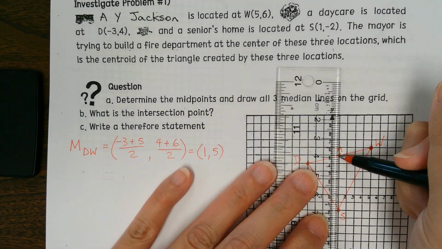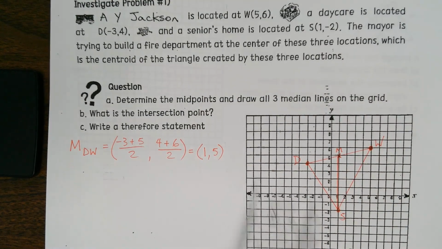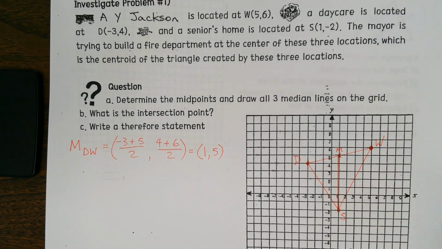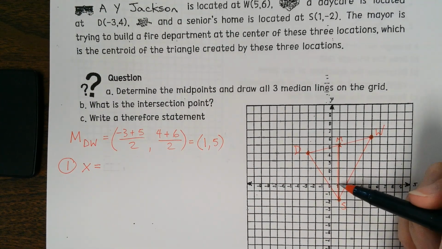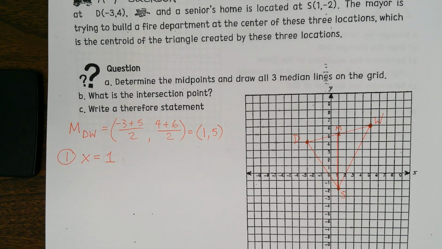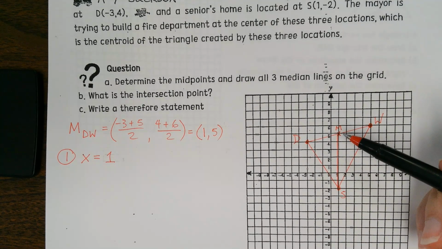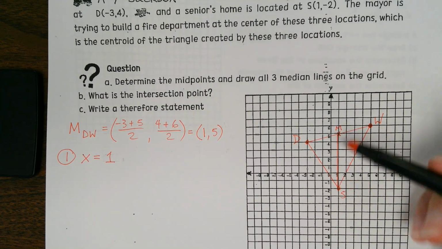Wait, didn't you say (1, 5)? Oh, that is. Okay, what type of line is my median? It's a vertical line. So can I find the equation of a vertical line? Is it y equals or x equals? In this case, we can just tell that this median has an equation of x equals 1. So that's my first equation.